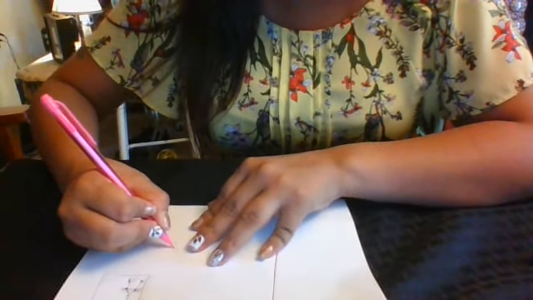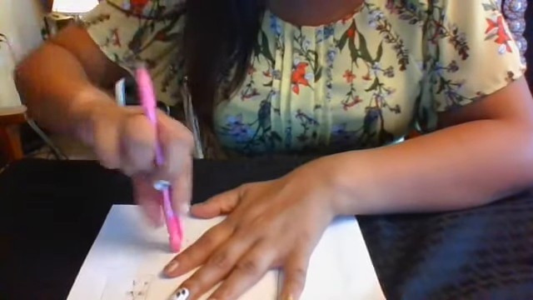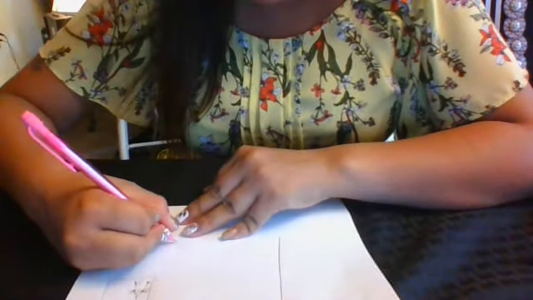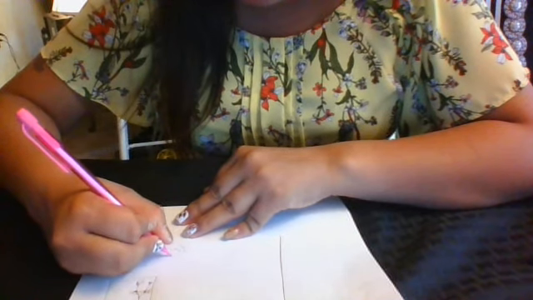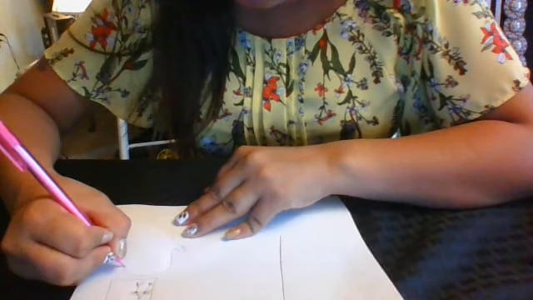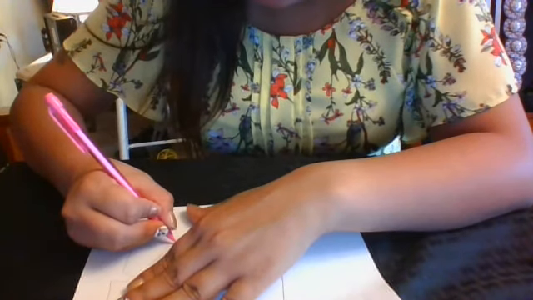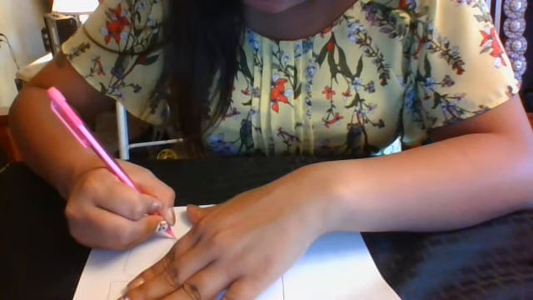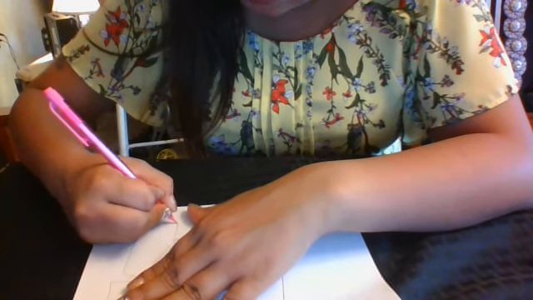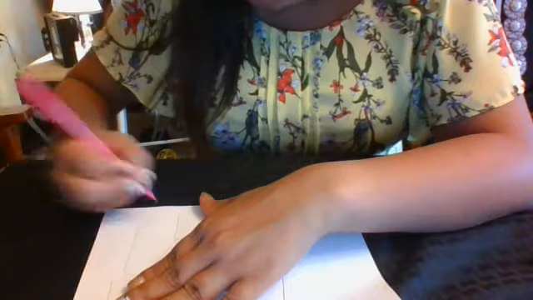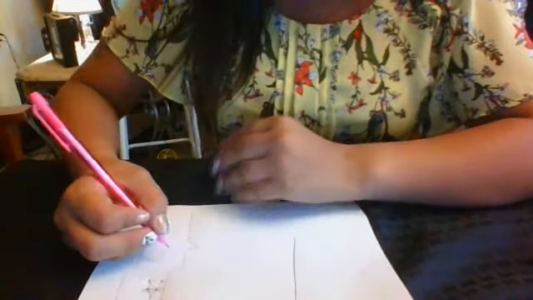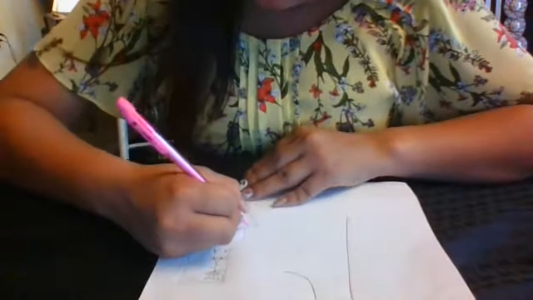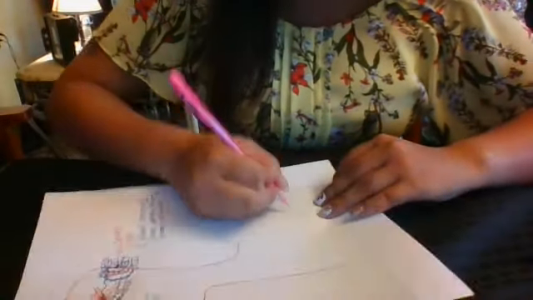The nose. Okay, so there's the nose, the skull, the back of the head, right? And then the mouth. Okay, then I'm going to put my eyes.